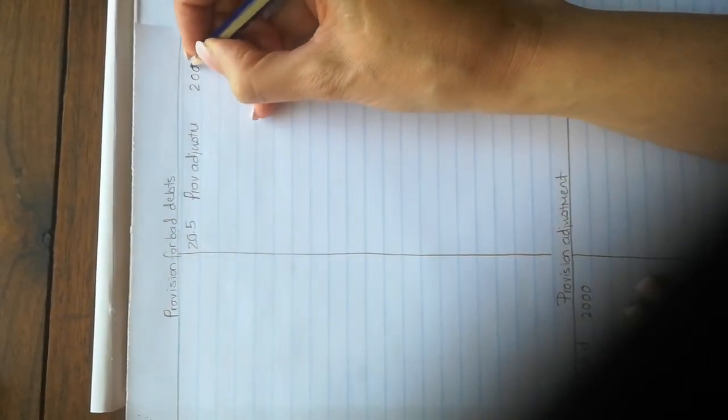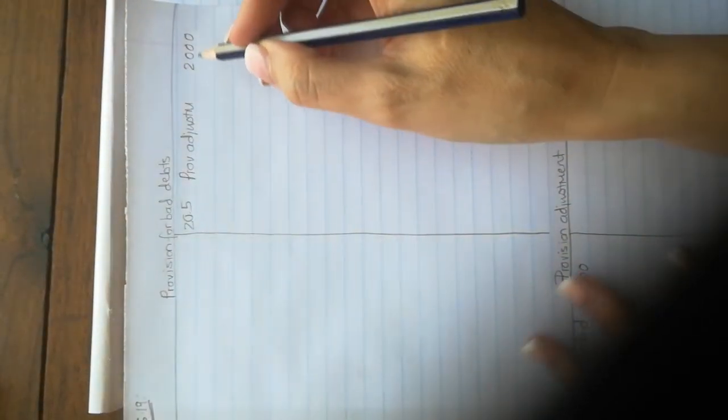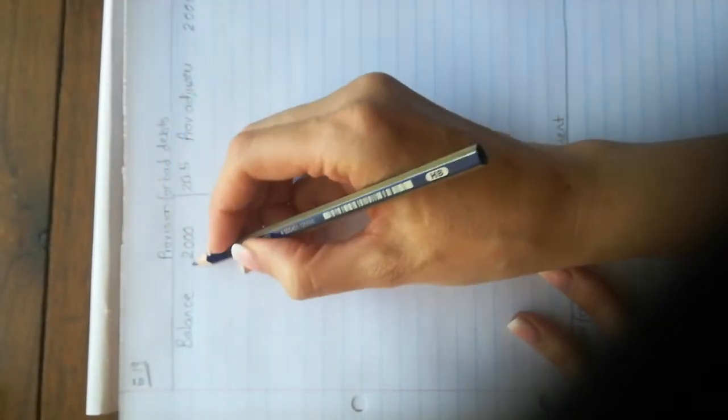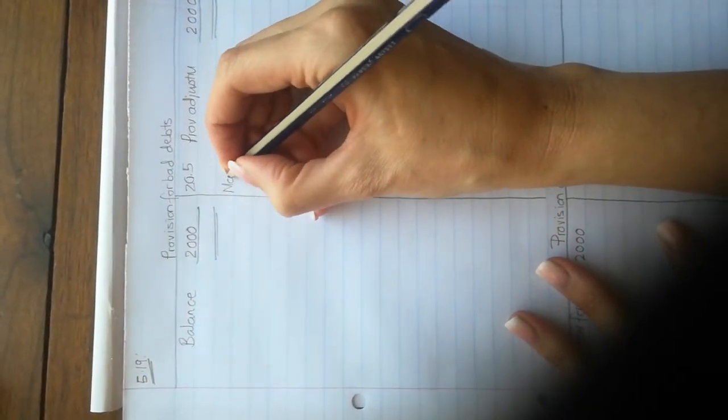and it's 2,000 Rand. Right, then it's the end of the year, so I have to close it off. So this is a balance sheet account, so I have to balance this account. So the balance is 2,000 Rand. And I'm going to bring it down to the 1st of March. Balance 2,000. Right, what would happen to my account in the provision adjustment account? This account will be closed off to profit and loss because it is an expense account. 2,000.